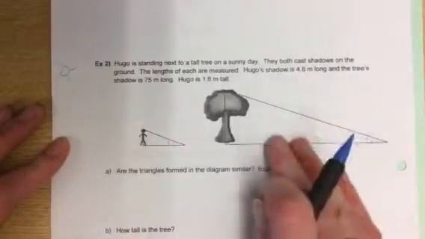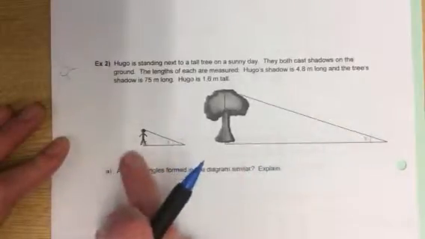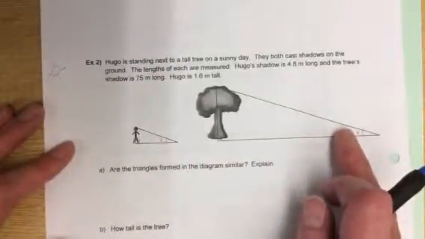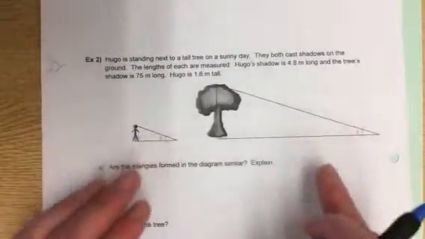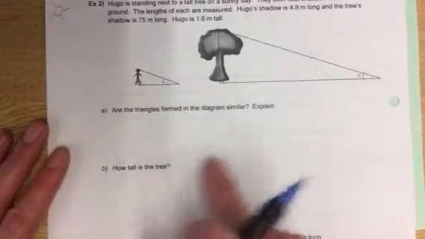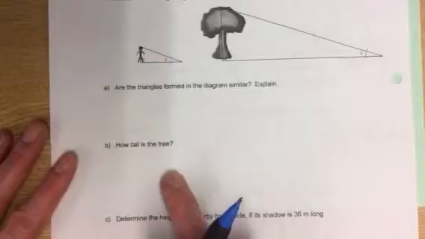Now, if we're talking about the tree here in Ontario and Hugo's out in Vancouver, that's not going to be true anymore. These are not going to be similar triangles, because that's quite a significant distance away. But as long as we're in the same close proximity, this is going to work for us. So they are similar by angle-angle similarity. Again, that's on notability.